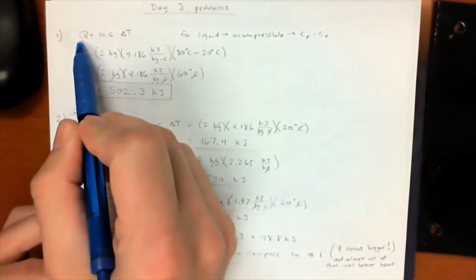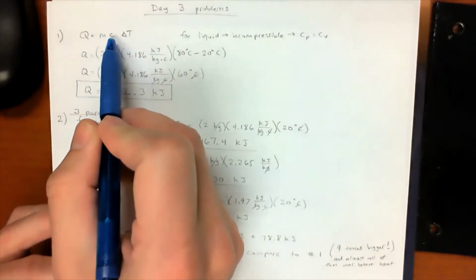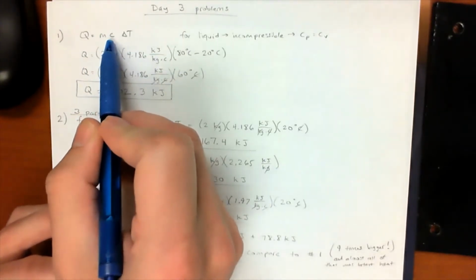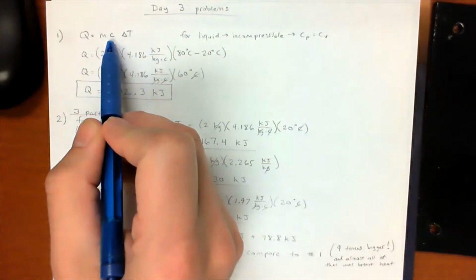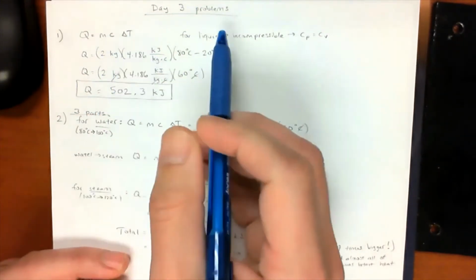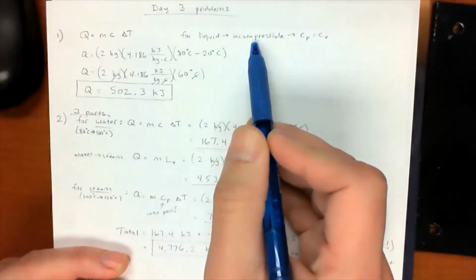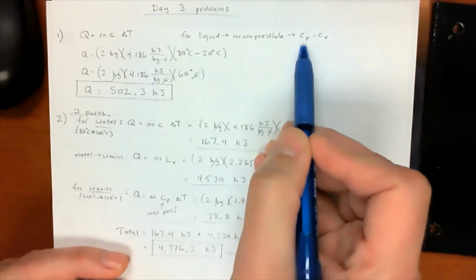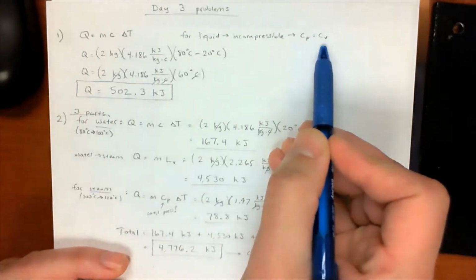Q, heat addition, equals the mass times the specific heat capacity. In this case, it doesn't matter whether we're using C sub P or C sub V because it's a liquid, and so they're the same. C sub P equals C sub V for a liquid, times the change in temperature. Right, so yeah, I said here, it's a liquid, therefore it's incompressible, and that's why C sub P, the specific heat capacity at constant pressure, equals C sub V, the specific heat capacity at constant volume.